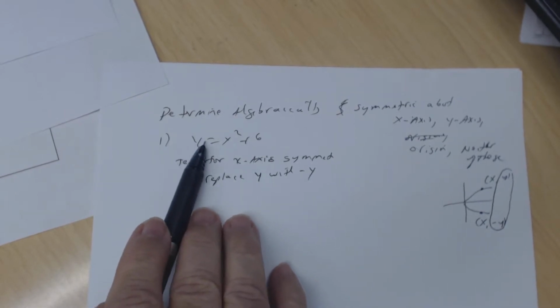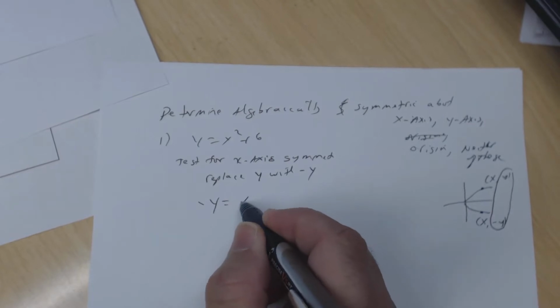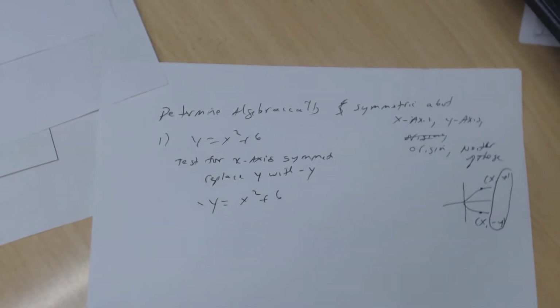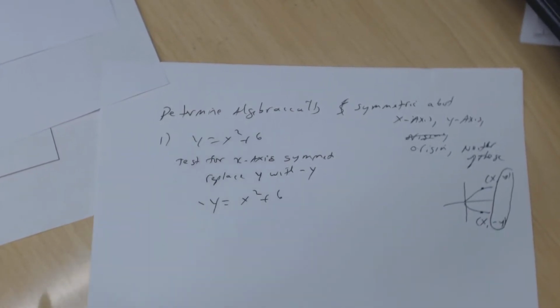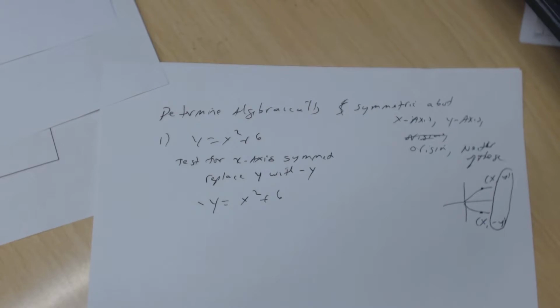All right, so here we go. So here's my y. What do I replace it with? Negative y. So I get negative y equals x squared plus 6. And now all you do is compare this with this. If those equations look exactly alike, then it's symmetric about the x-axis. So are these equations exactly alike? Does every term look exactly the same?